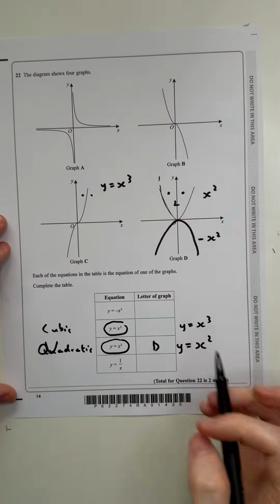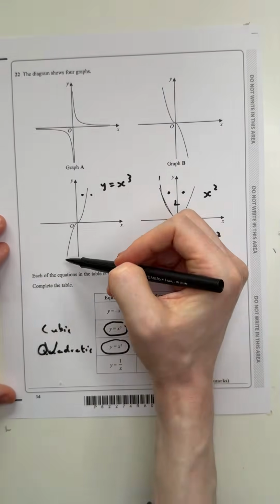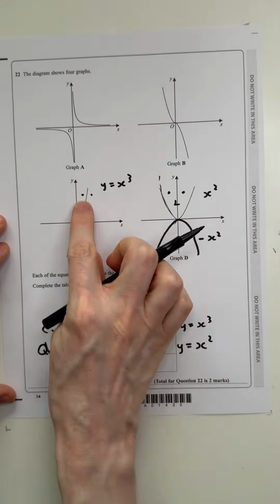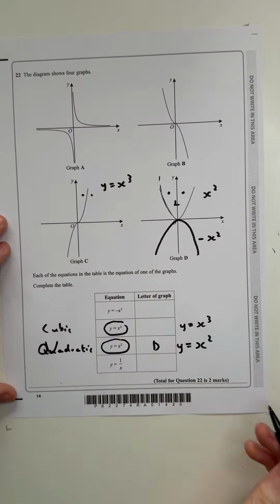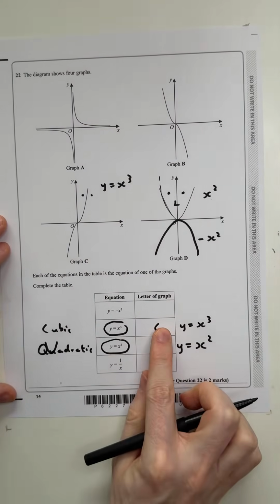So x cubed, you always read a graph from left to right. Positive x cubed slopes uphill from left to right. It's like a positive snake. The graph is coming out the ground to say hello to you. So that's our graph C. So that's therefore y equals x cubed is C.